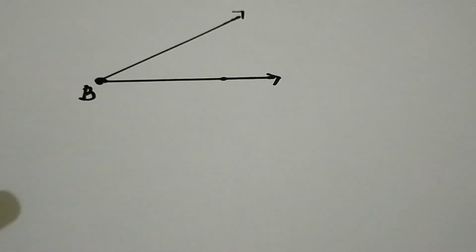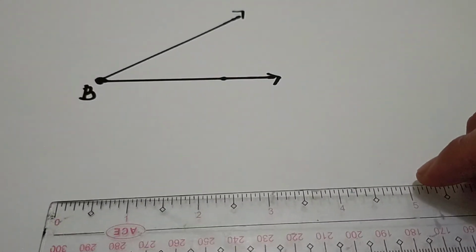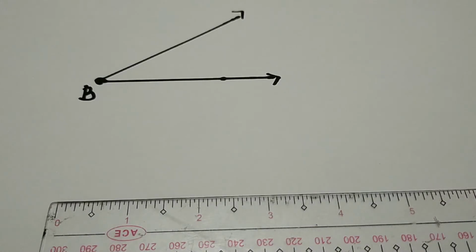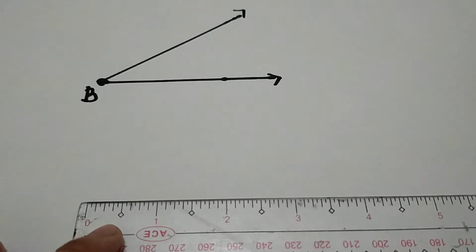So for the first step, we are going to draw a ray. Okay, so we will draw here a ray.